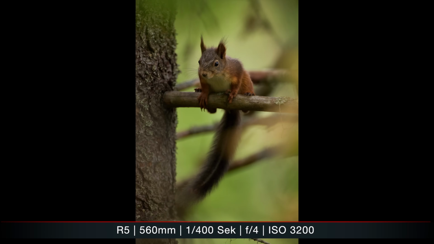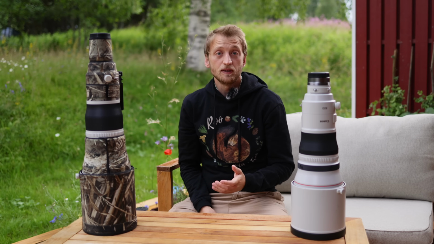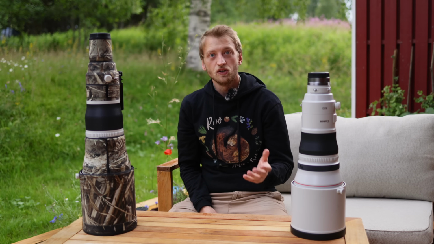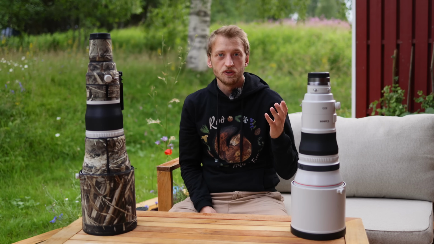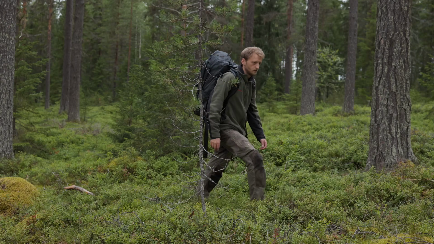The sharpness tests and some other things are of course specific to these two models, but many of the things that I want to talk about, many of these considerations, also apply if you shoot with Sony or with Nikon, because their 400mm 2.8 and 600mm f4 are quite similar in this matter.